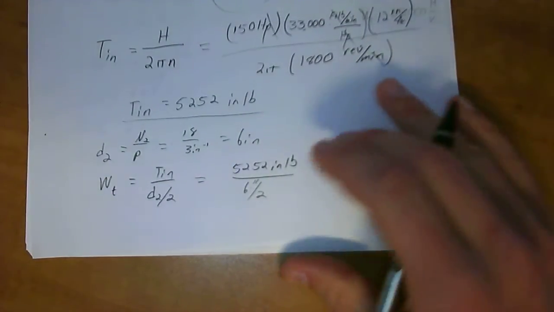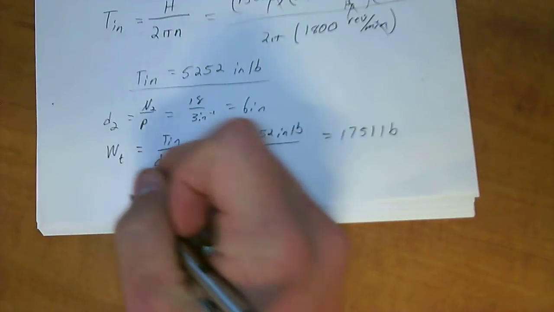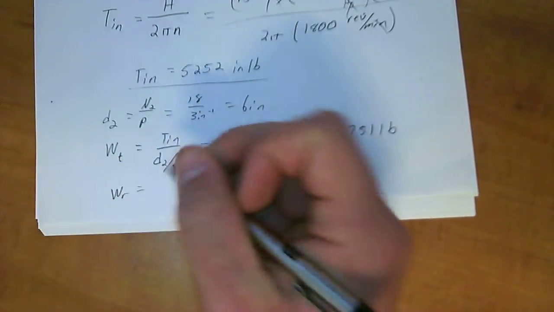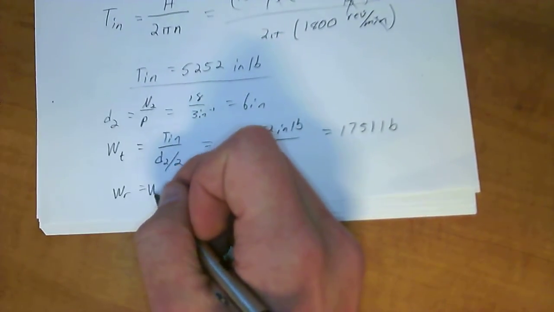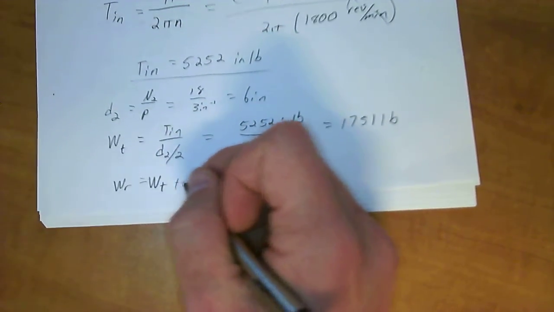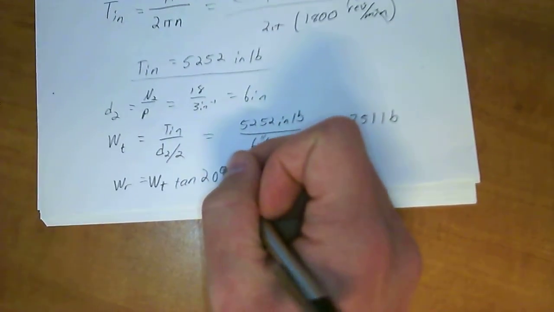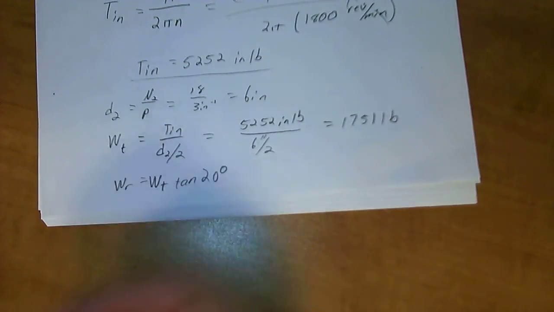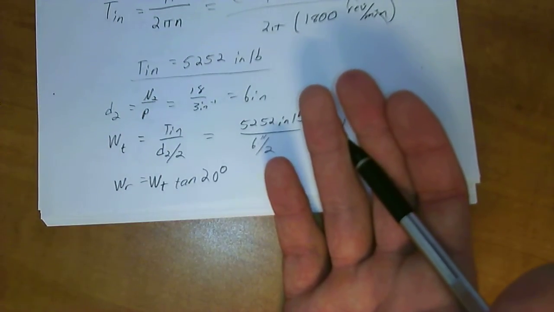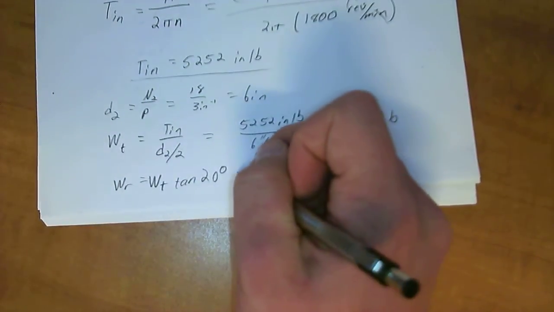So then, if you want to complete this, you go to WR, and if you're applying WT, tangent of 20 degrees, because all these gears are acting at a pressure angle of 20 degrees, then you go ahead.